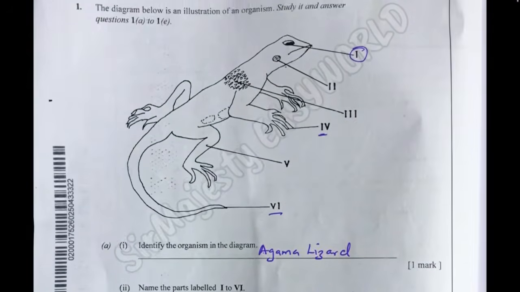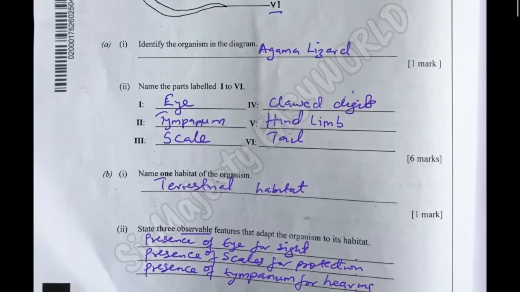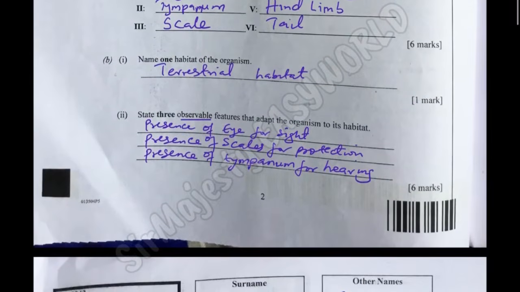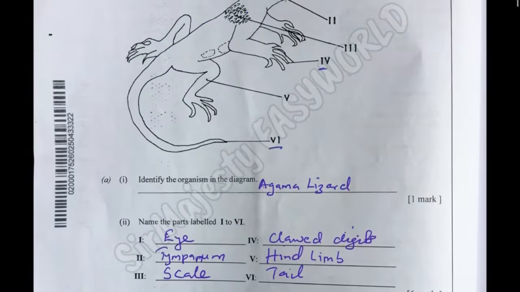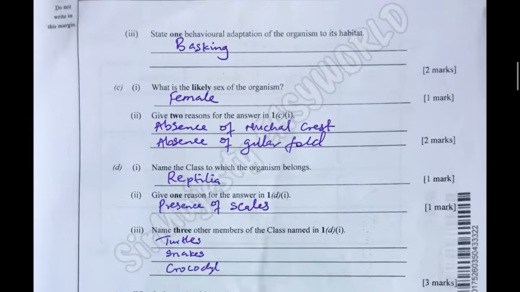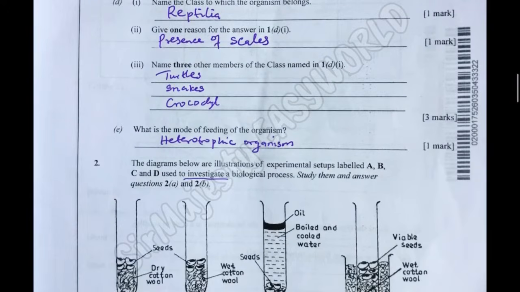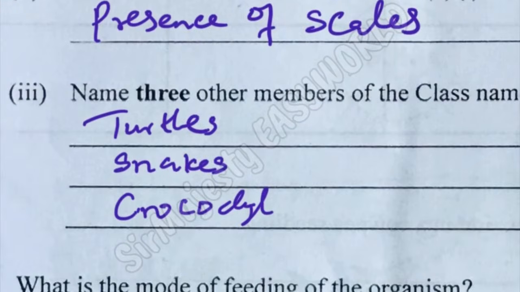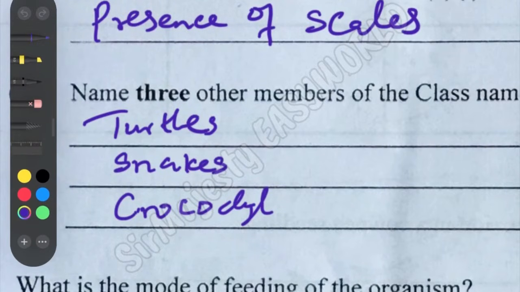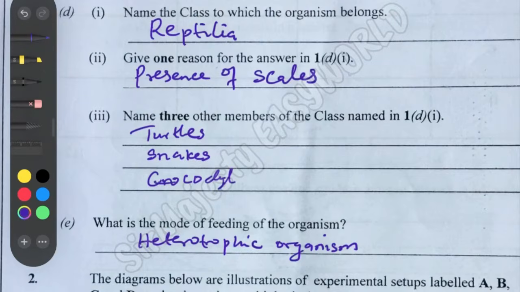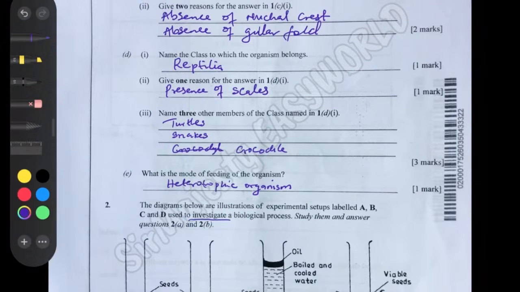We are following up this question 1. Okay, little thing. The crocodile. I want to write the class crocodilians, but you have to mention the organism. So over here, please, should be the crocodile. So right, crocodile. Even the alligators are there. Okay, we'll move on.